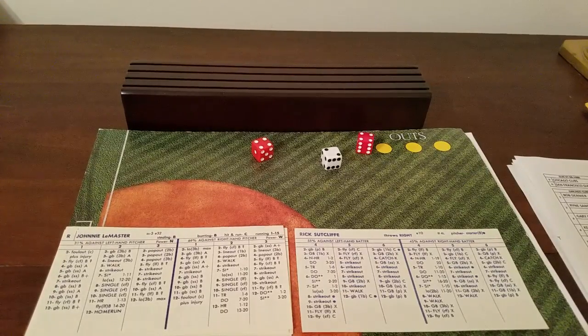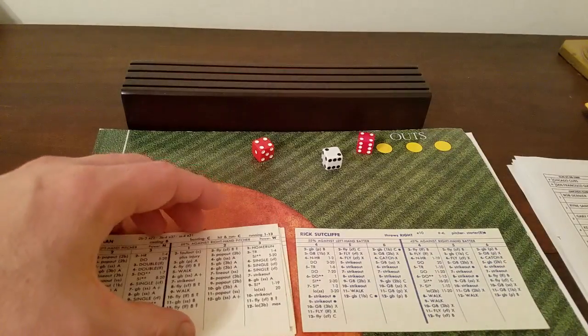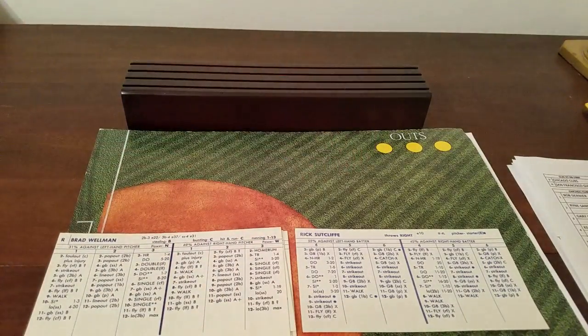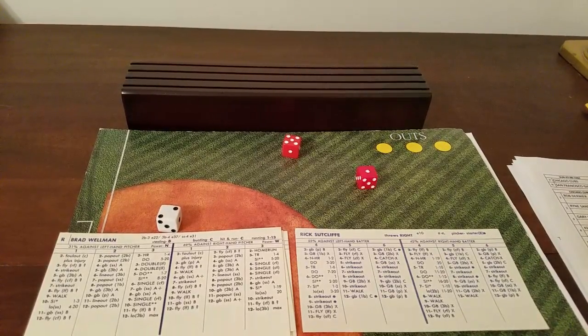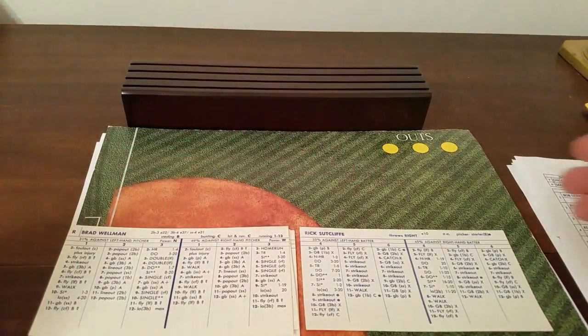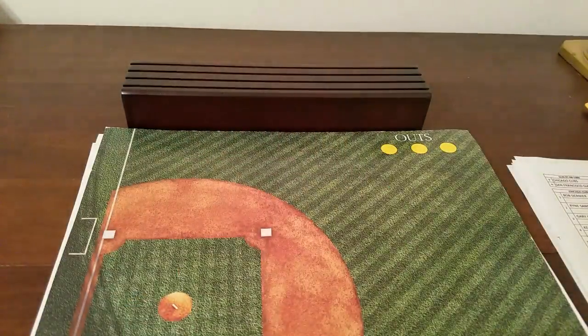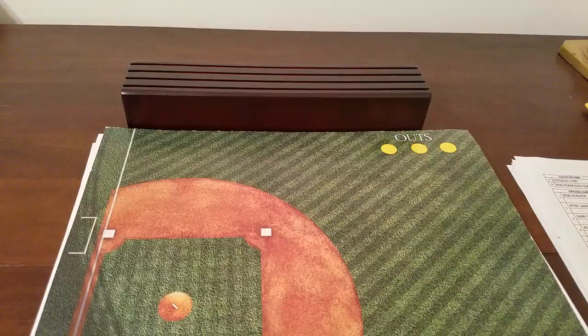That brings up Brad Wellman, second baseman, number 8 hitter. Mark Davis is on deck, the pitcher. 2-6 for Wellman is a ground ball to third, and that's going to end the inning. But the Giants pick up a run, and after 2 complete, it is the Cubs 3 and the Giants 1.